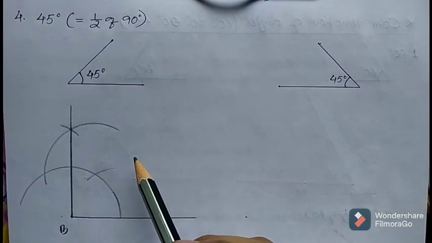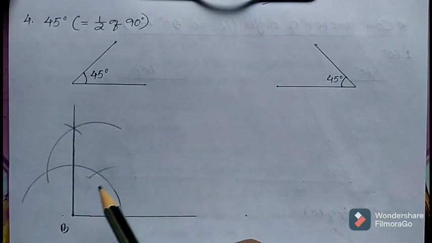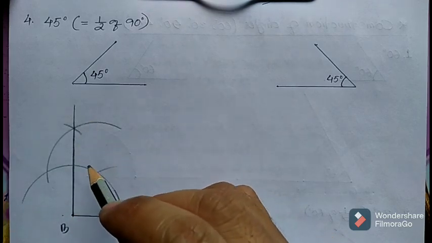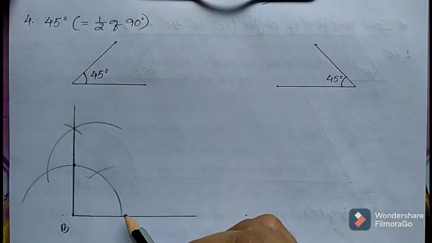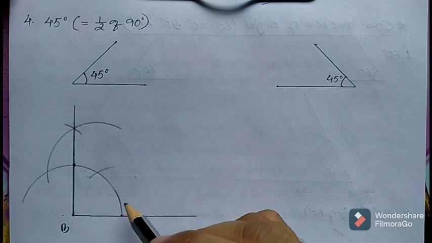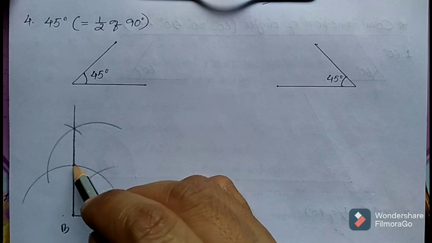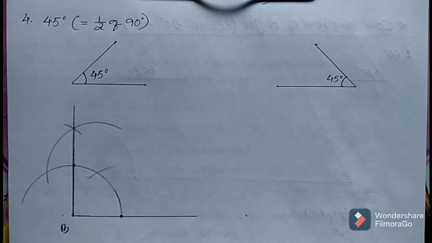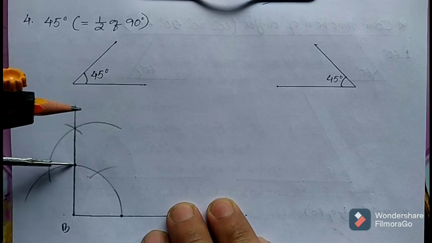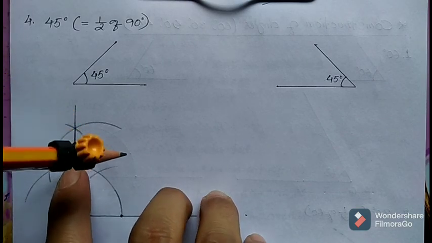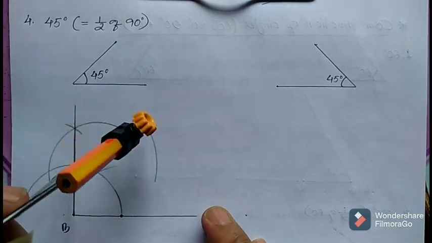So what you're going to do now in the next step is, you can see here are two arms of 90 degree, and you can see one arc touching the two arms at this point and at this point. So now we will take this point as center, the point where the arc intersects the first arm, and draw another arc.